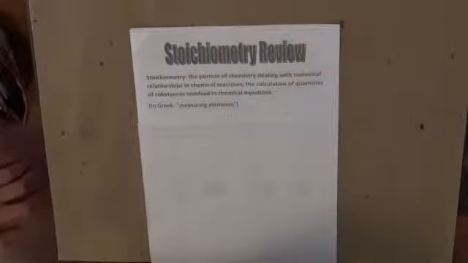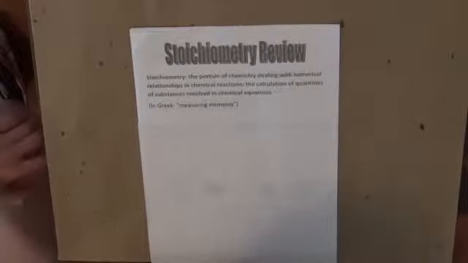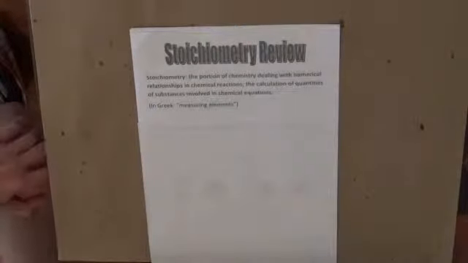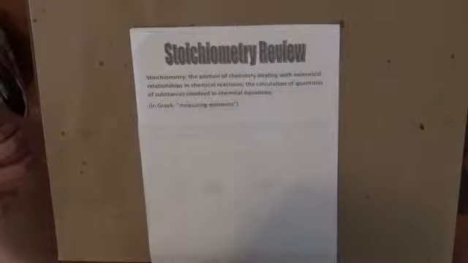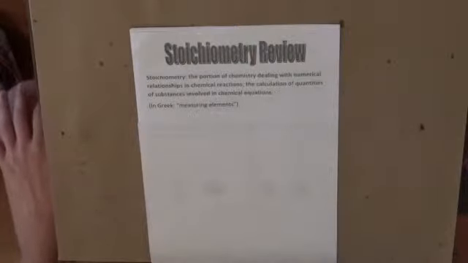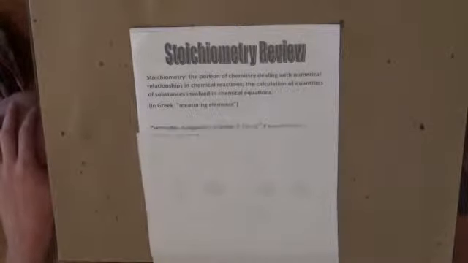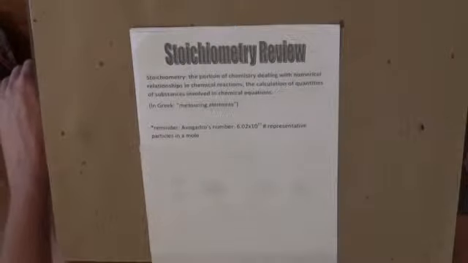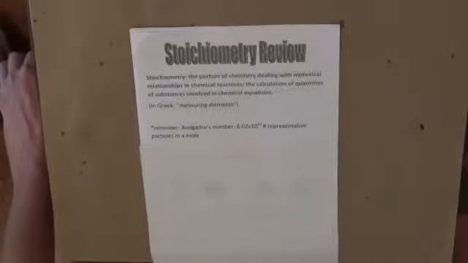So to start off, the definition of stoichiometry is the portion of chemistry dealing with numerical relationships and chemical reactions, the calculation of quantities of substances involved in chemical equations. In Greek, this basically just means measuring elements. And then we have a short reminder that Avogadro's number is 6.02 times 10 to the 23rd, and this is the number of representative particles in a mole.